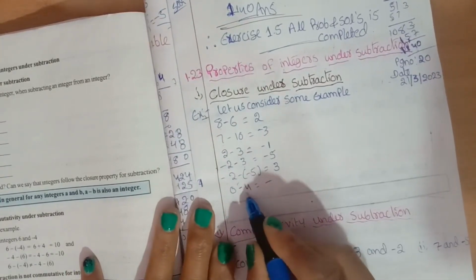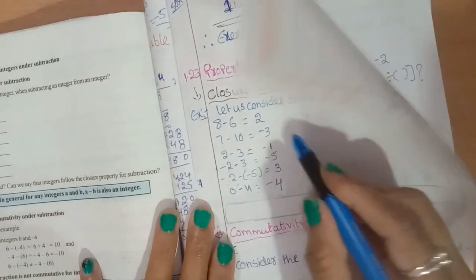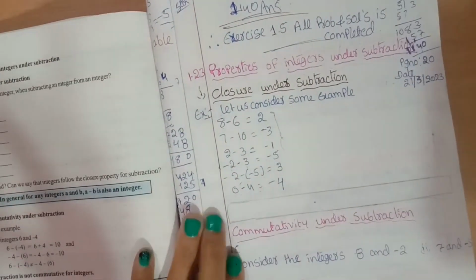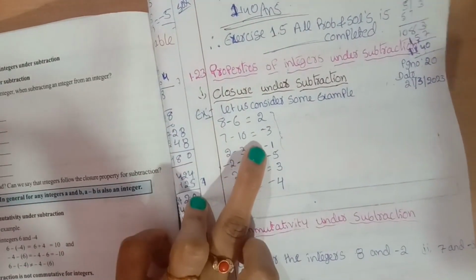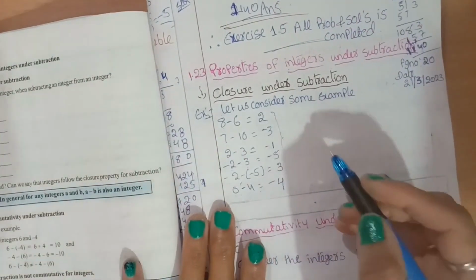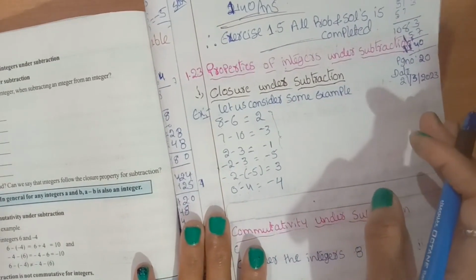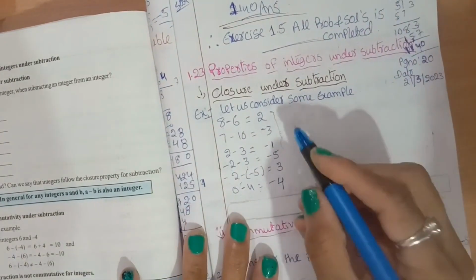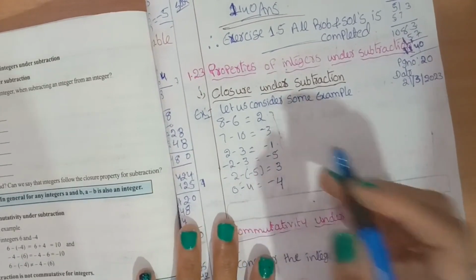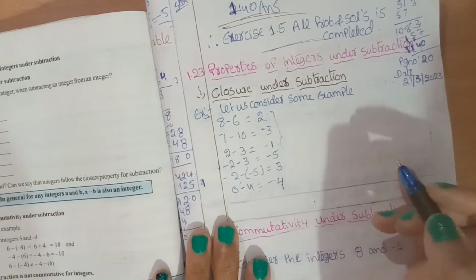Next, 0 minus 4 is minus 4. Are these always integers, Gagan Sai? Yes, we get integers, so we say that integers follow the closure property for subtraction.